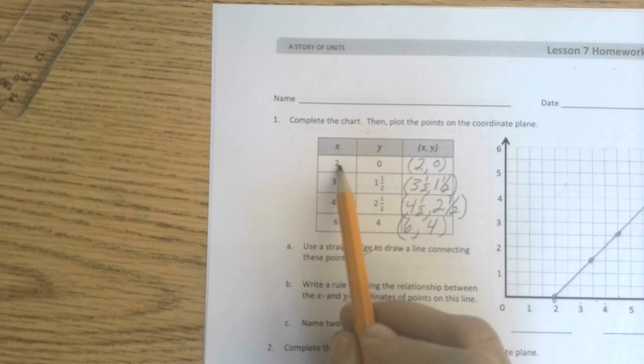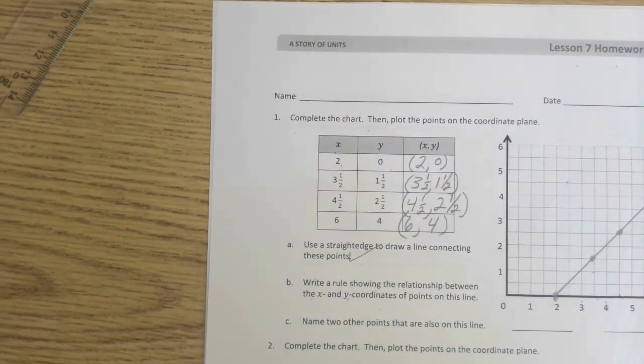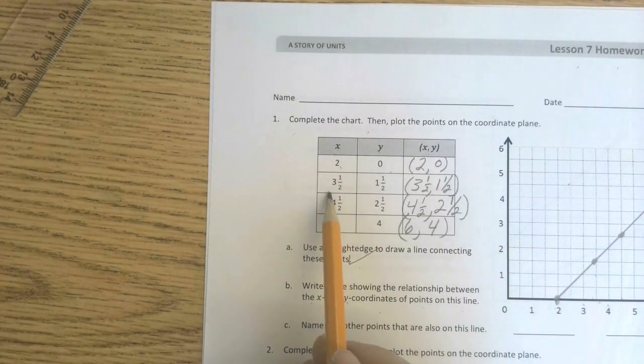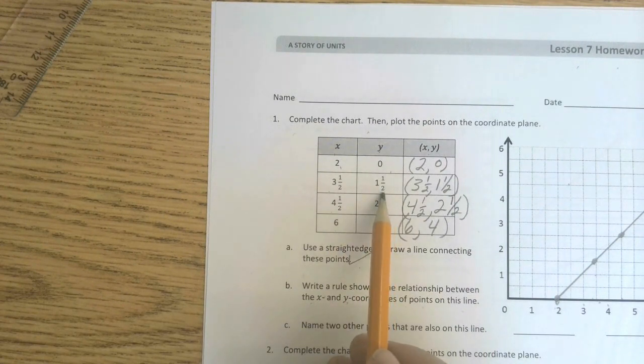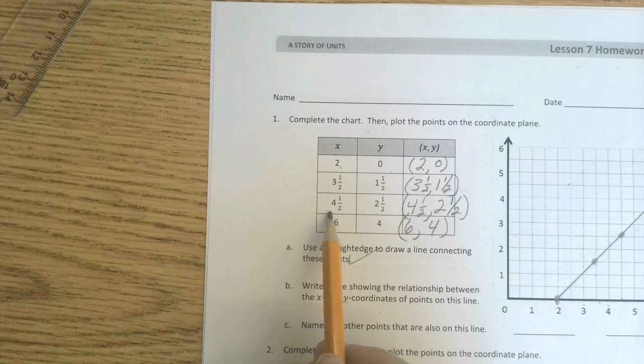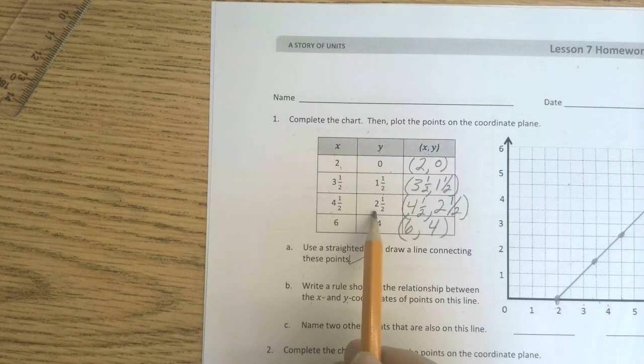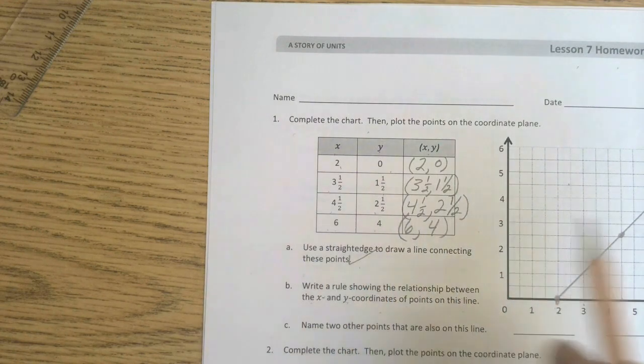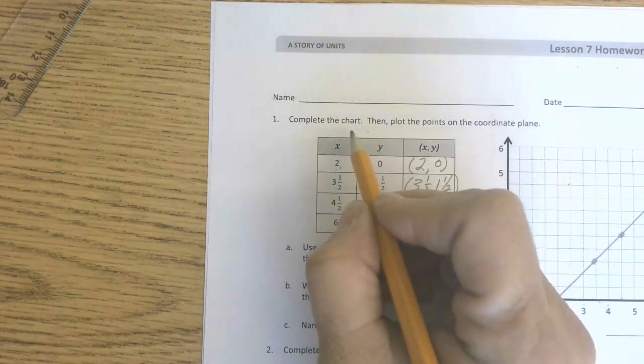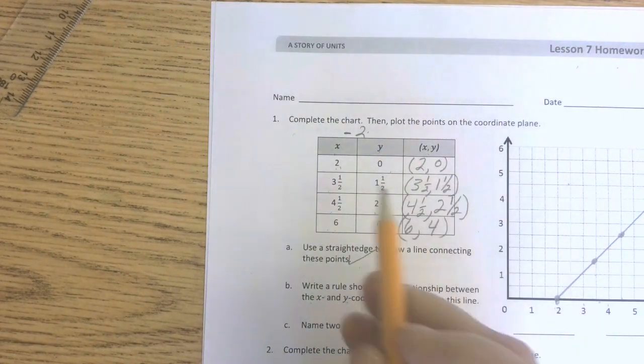How does X become Y? Well, this is X is 2, Y is 0. X is 3.5, Y is 1.5. X is 4.5, Y is 2.5. And X is 6, and Y is 4. So I'm going to look at the two easiest ones. Look, we are subtracting 2.